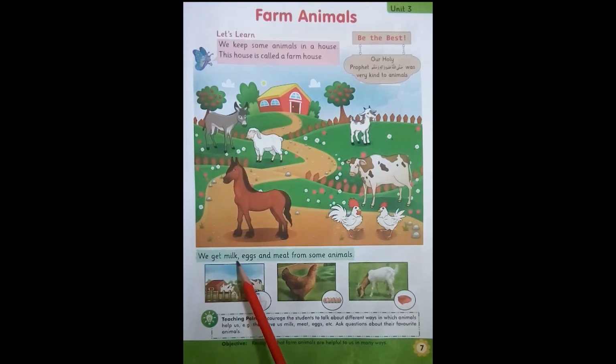We get milk, eggs and meat from some animals like cow, goat, sheep. We get milk from cow and goat. We get eggs from hen. We get meat from goat and cow.